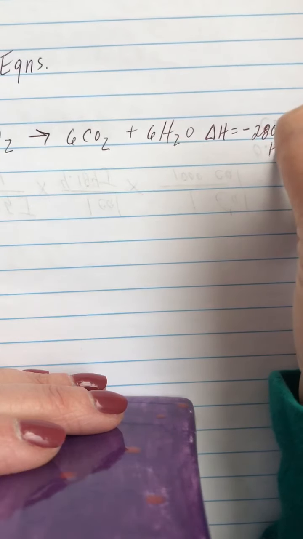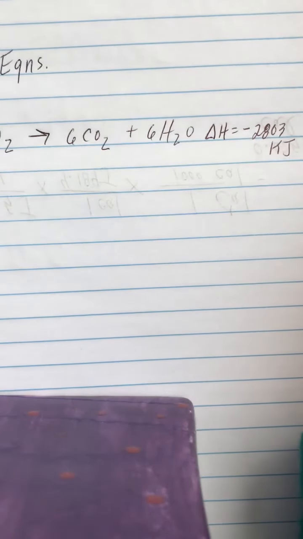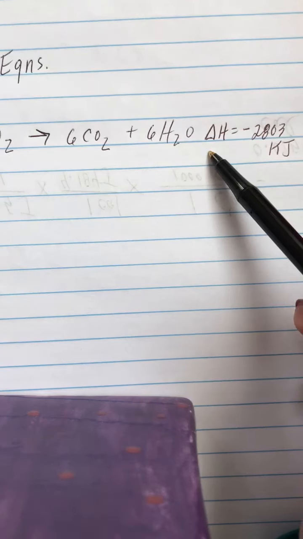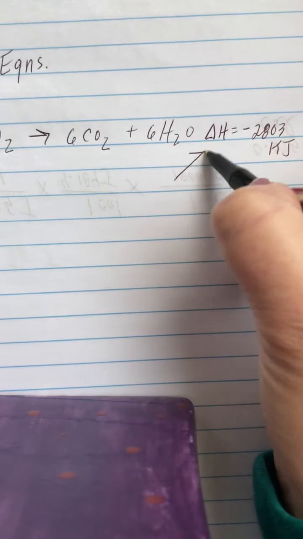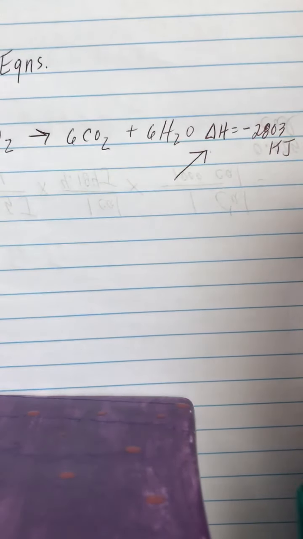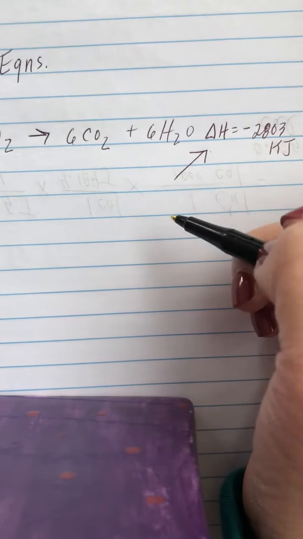To the right of the balanced equation, you're going to be seeing a symbol, delta H, followed by a value. And that delta H symbol literally tells you the amount of energy either released or absorbed by the chemical reaction.